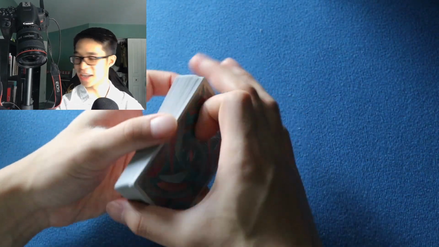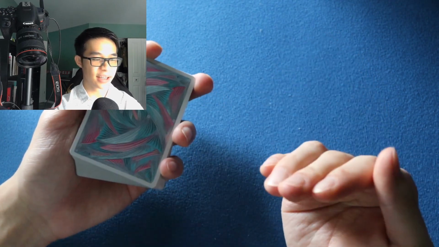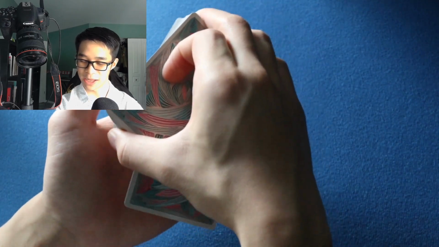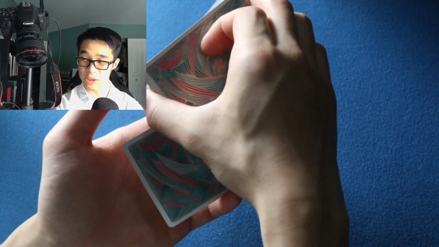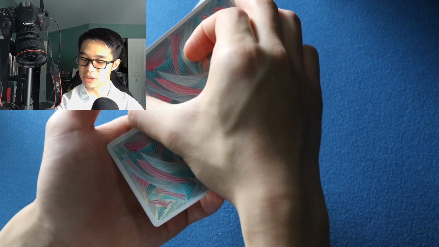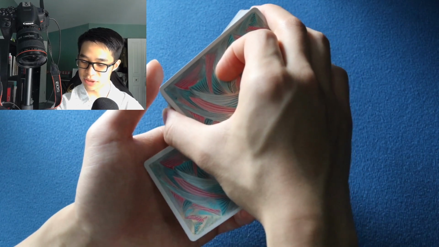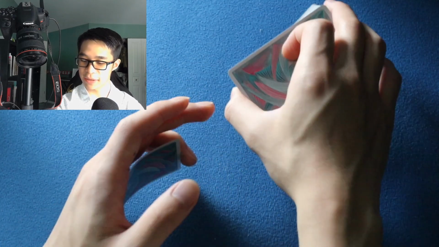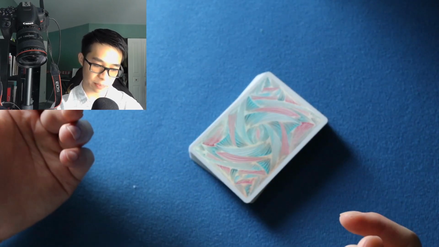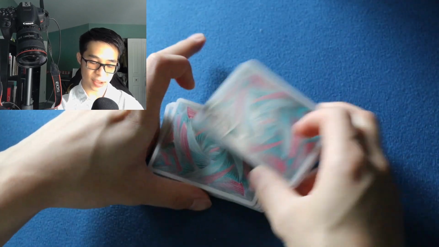This is such an iconic palming move that if you ever want a good palming thumbnail or move to really describe or have a good shot of, the DPS is your go-to because there's just something about the DPS which looks so mechanically interesting and so nice to look at. All right, so that is the DPS.